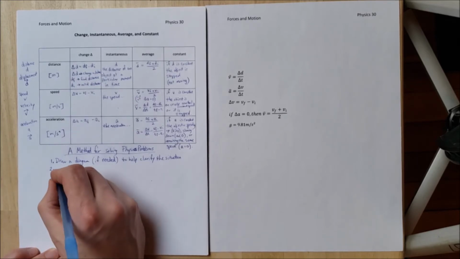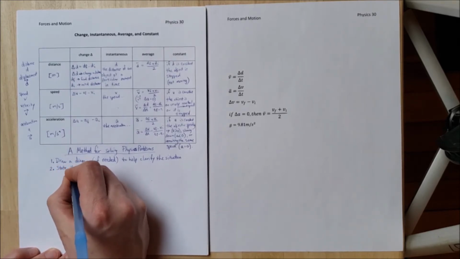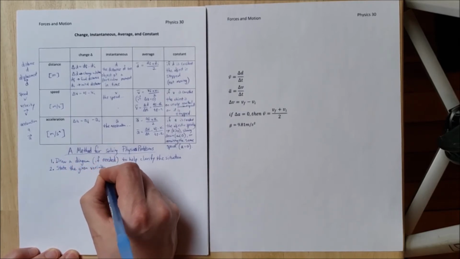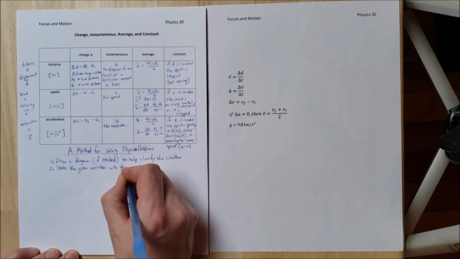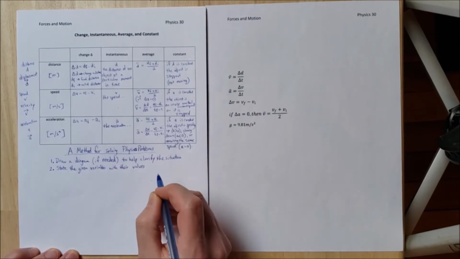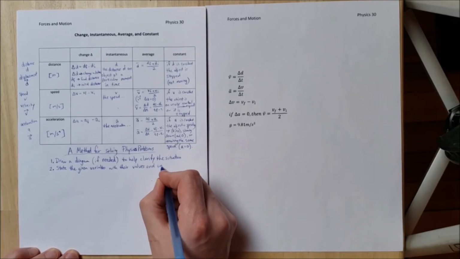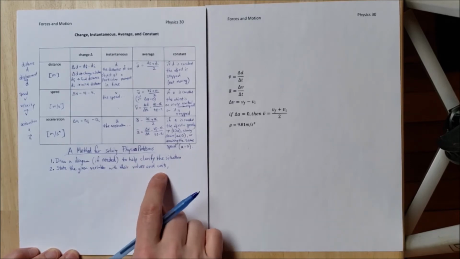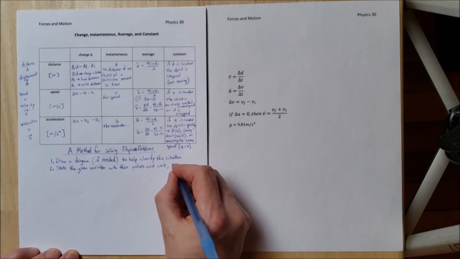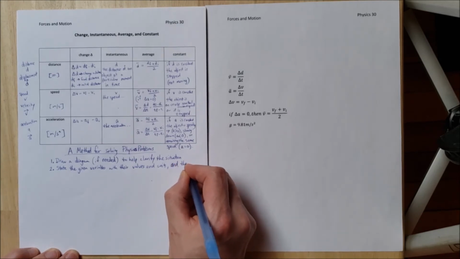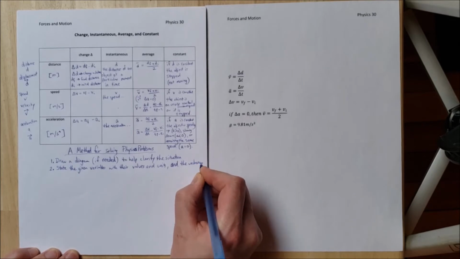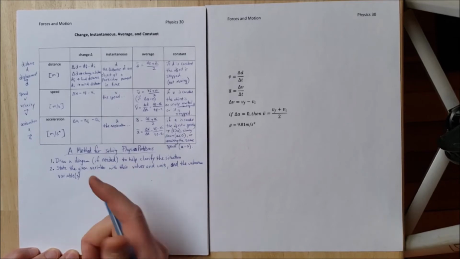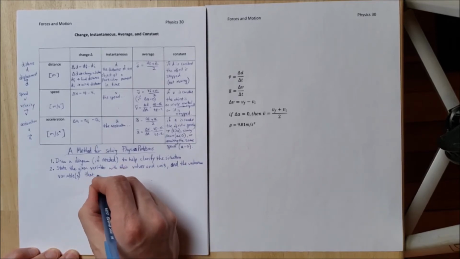Second step is to state the given variables with their values and units. So for the given ones, very important, put the value down and the units, and the unknown variable, and I suppose it could be more than one variable, so the variables that you're trying to find.